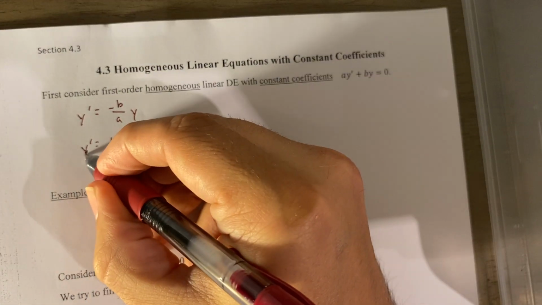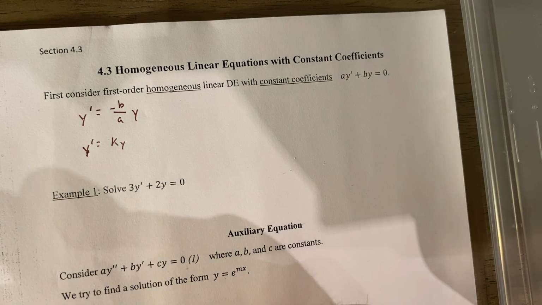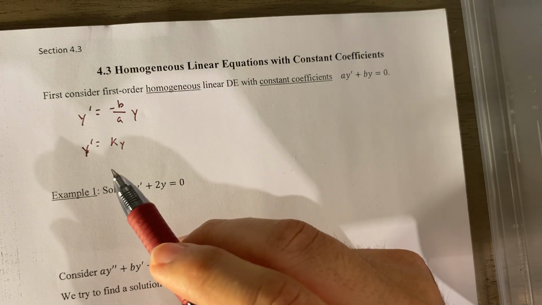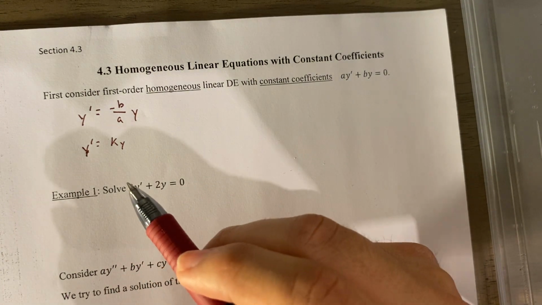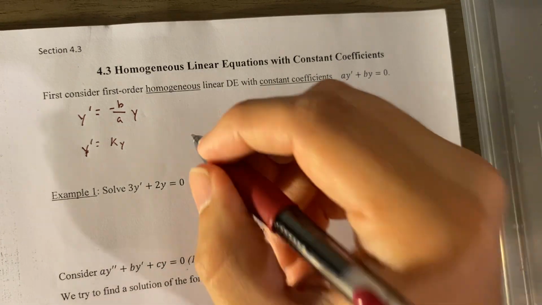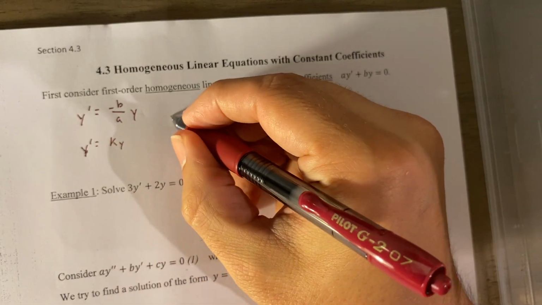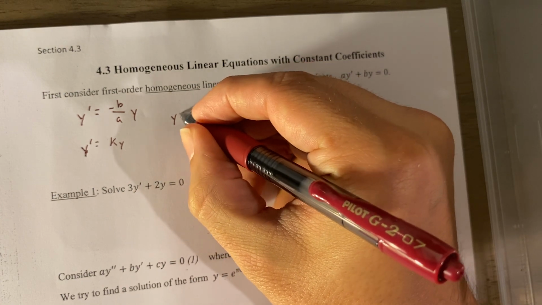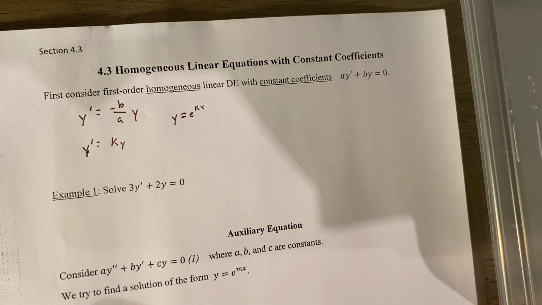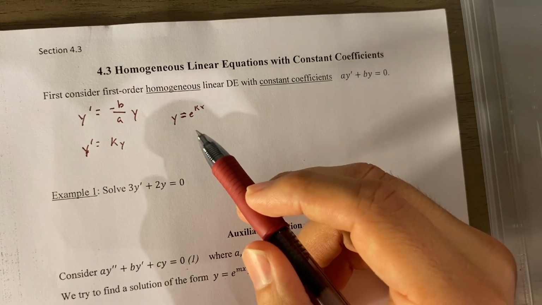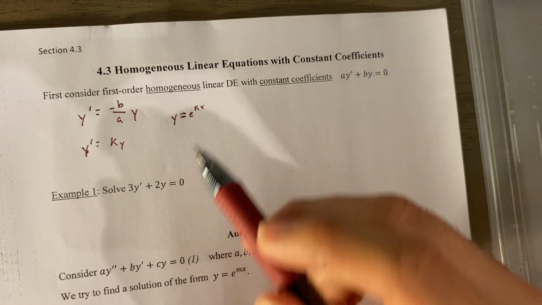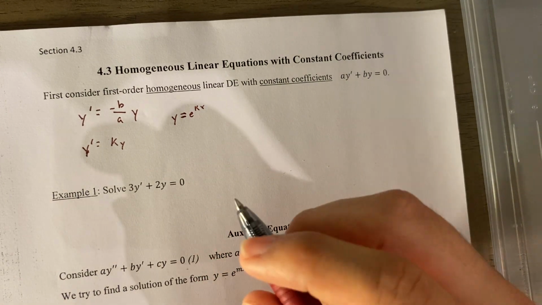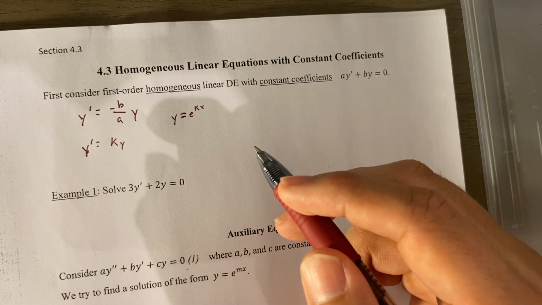And based off of this, we know that we've solved the separable equation quite a few times, where our solution is going to be of the form y equals e to the kx. Now, when we're dealing with nothing but constant coefficients for our differential equation, we're going to be able to substitute in y equals e to the kx to make our differential equations a little bit easier to solve.